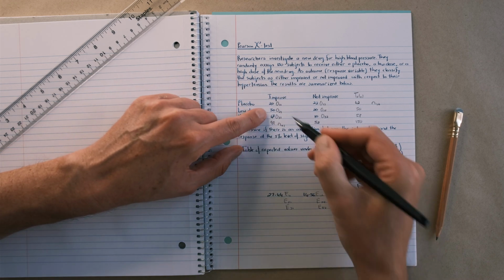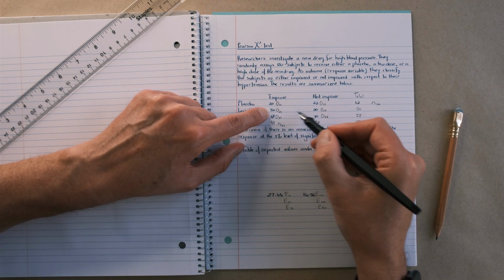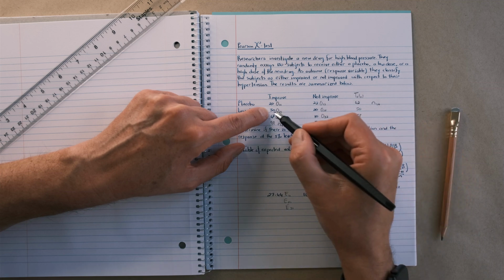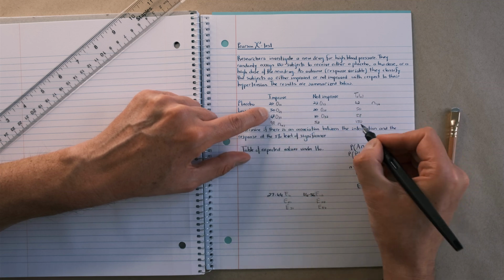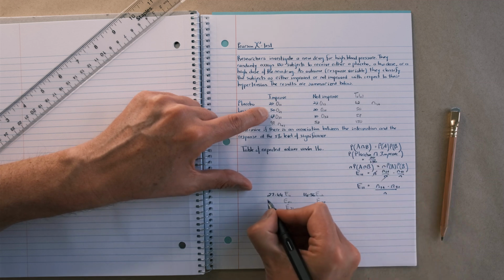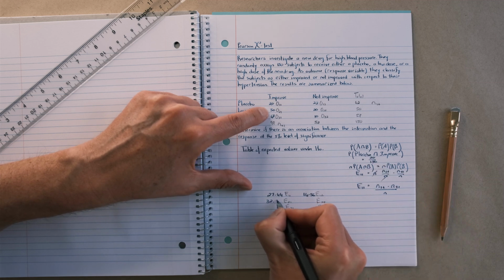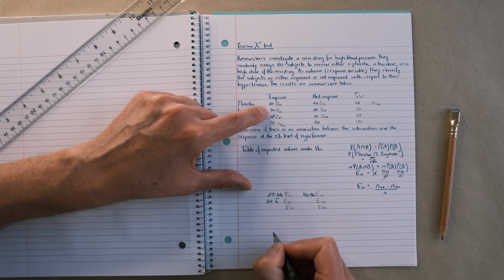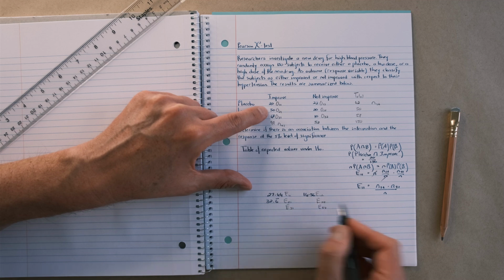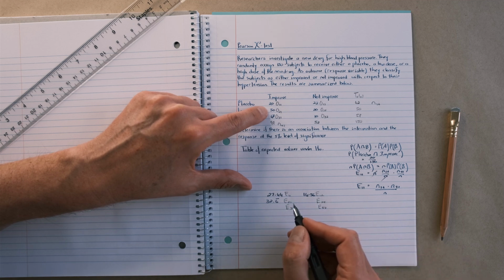14.56. If I move to the city, what would I expect? Well, its row total is 50 times its column total is 98 divided by 150. That leaves me with 32.6, and that 6 just repeats. Put a little vinculum on top of that 6. You can round that off with a couple of sixes and then 7.